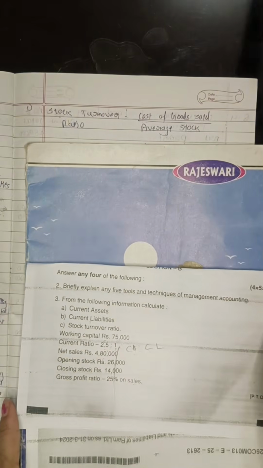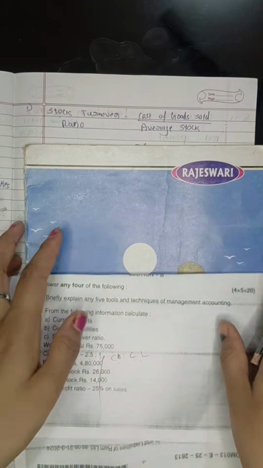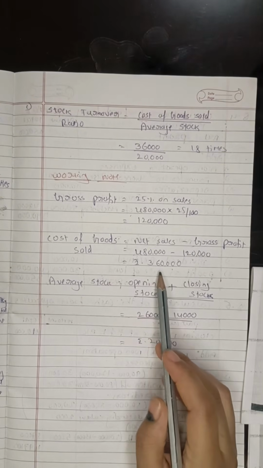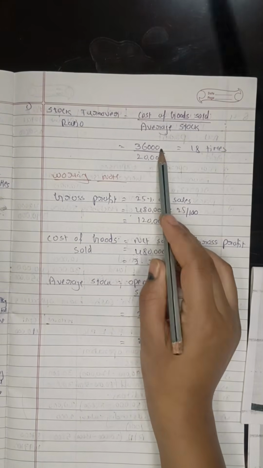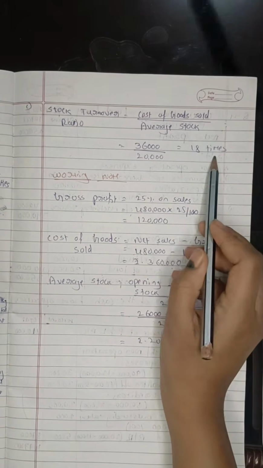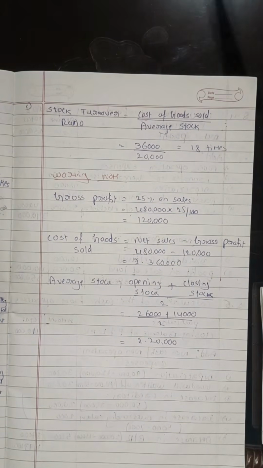So we calculated cost of goods sold as well as average stock. Next is the main formula, stock turnover. Cost of goods sold is 3,60,000, divided by average stock, which is 20,000. So it is equal to 18 times, which is the stock turnover ratio. Okay, moving to the next question, question number 4.